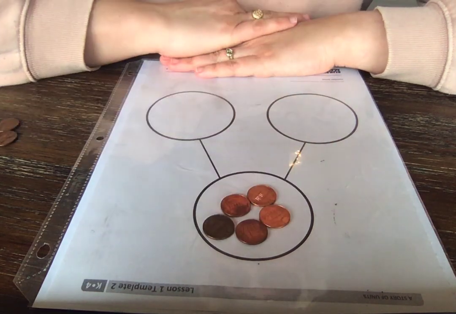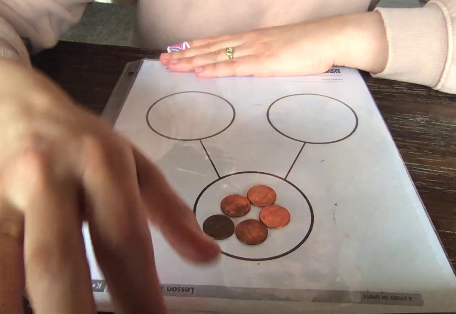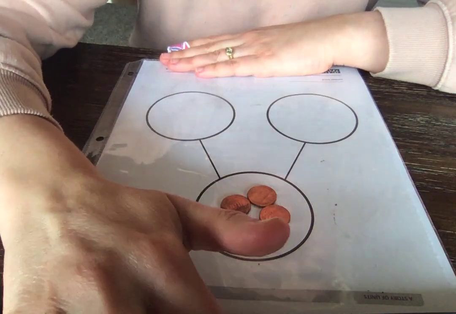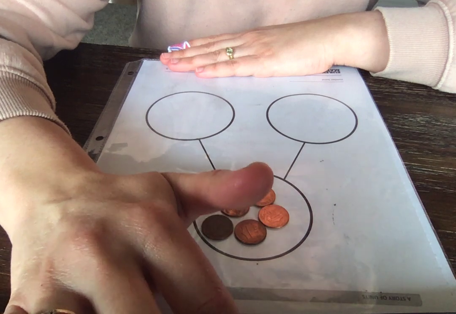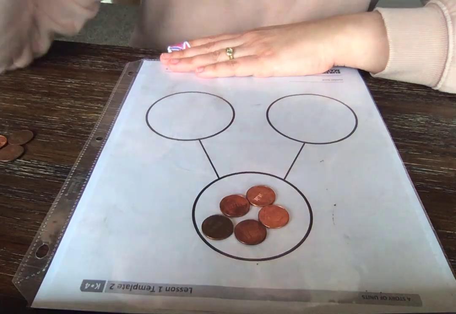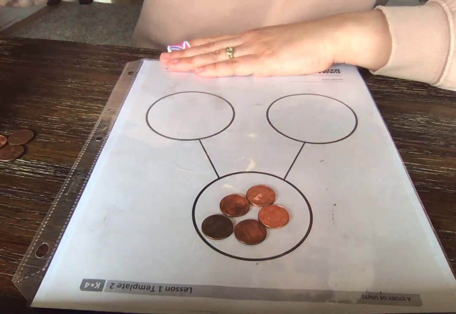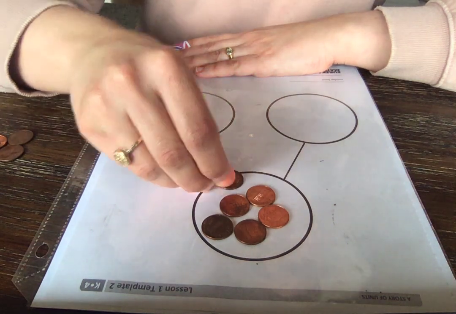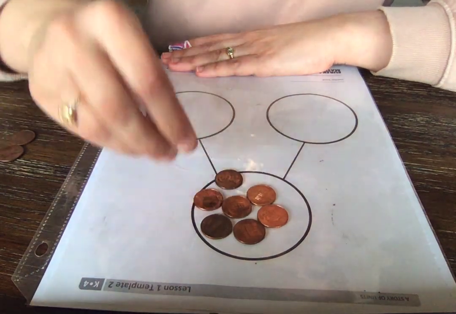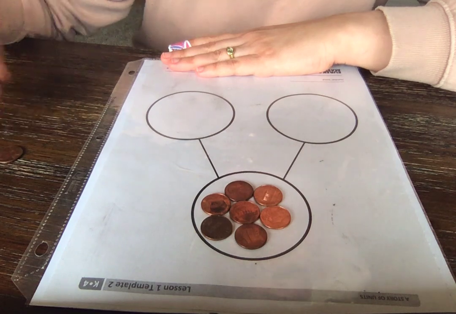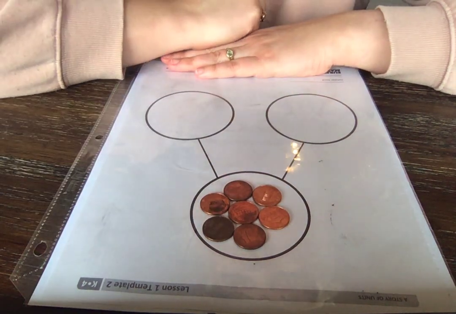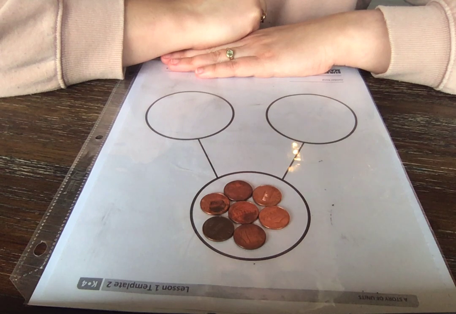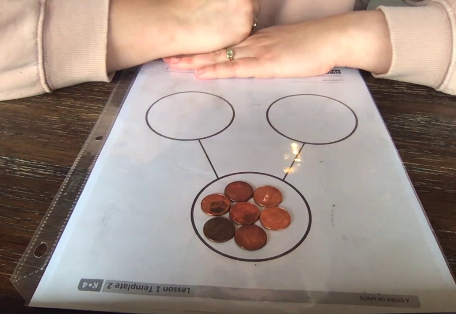Okay, so now let's say, sorry, I'm going to my page here. Let's say Eames and Emma were at the store and they got so hungry, they wanted to buy a pizza.